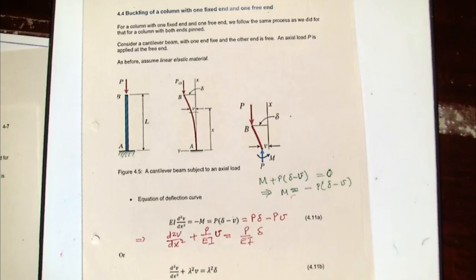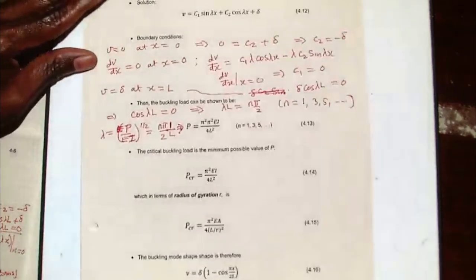And now we have just started on Tuesday: what happens if one end is fixed and the other end is free? That's where we were, and we went as far as obtaining the solution of the load for the case where one end is fixed and the other end is free. And that is the page where we stopped.